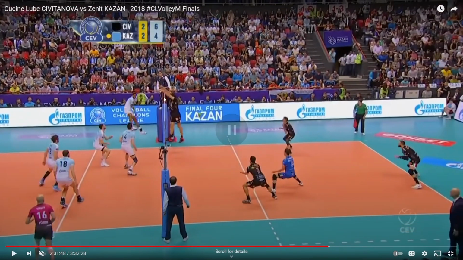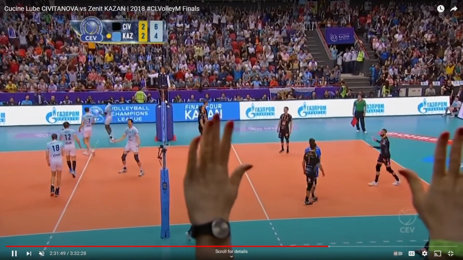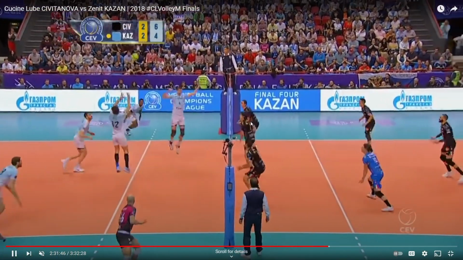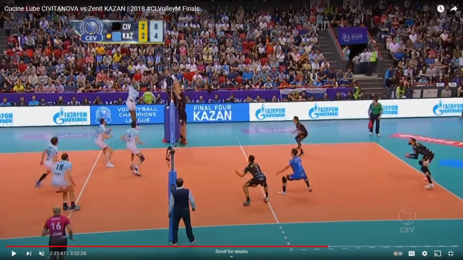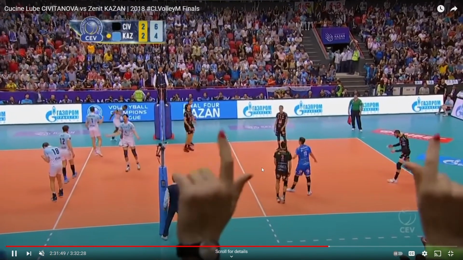The outside is set, but a very solid double block. Look at this. The 2 blockers. He sees it. This middle sees it. Gets there. Sets up the block. There's 2 blockers. Again, the only option is the angle for this outside hitter. And he hits it again.